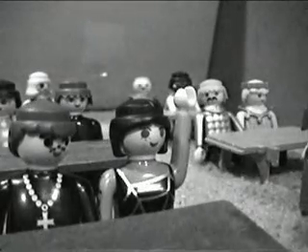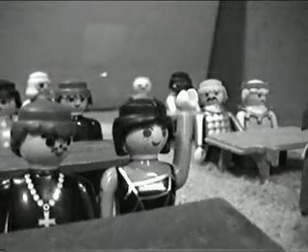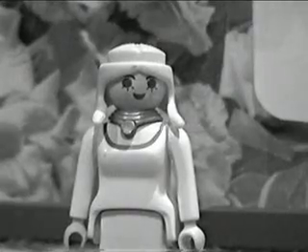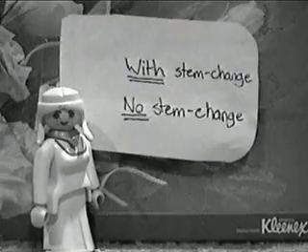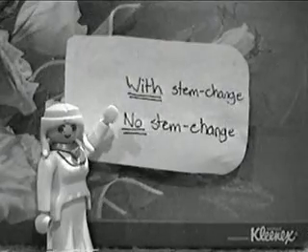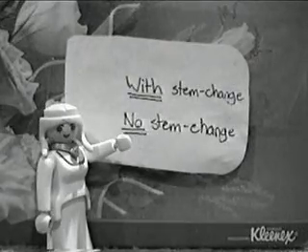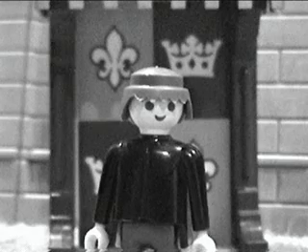Margaret wants to know how we can tell which endings of the verbs to stem change. The teacher explains that there are two kinds of verbs in the preterite, with stem change and without stem change. So, how exactly do you know when to change the stem? Here's a little trick. Verbs that end with AR and ER do not stem change. You might be asking, what do we conjugate then?